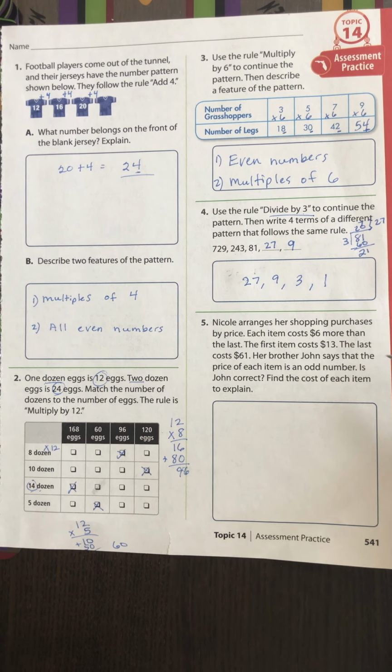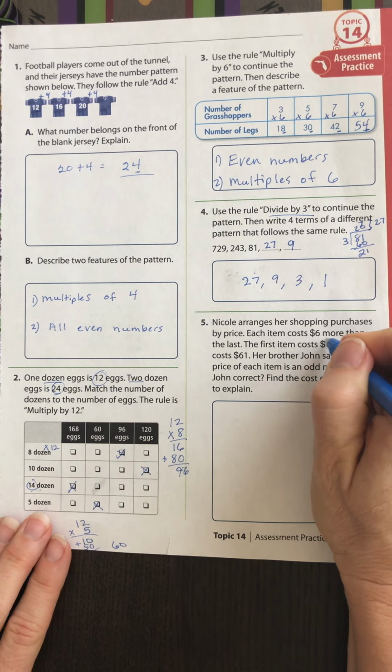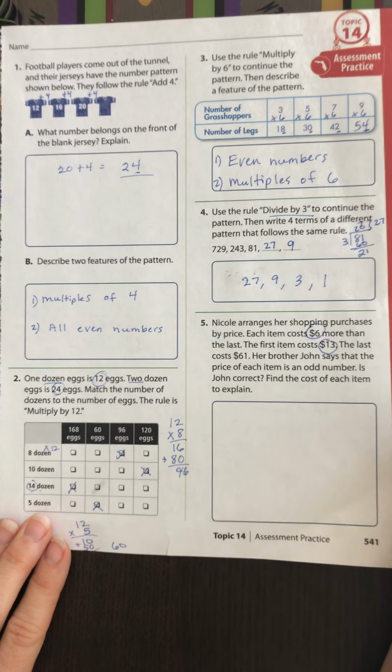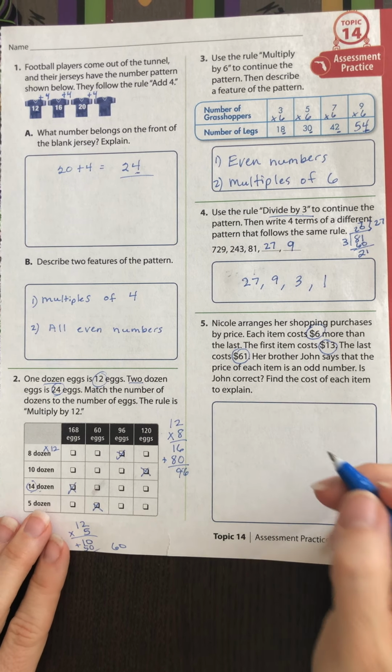All right, so Nicole, number 5, arranges her shopping purchases by price. Each item costs $6 more than the last. The first item cost $13. The last cost $61. Her brother John says that the price of each item is an odd number. Is John correct? Find the cost of each item to explain.